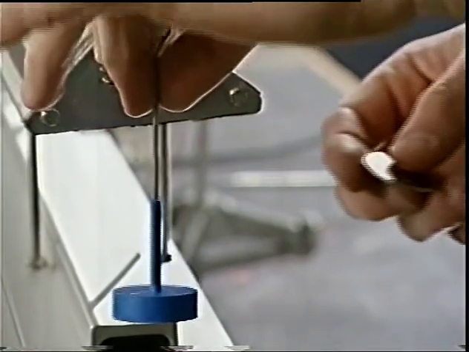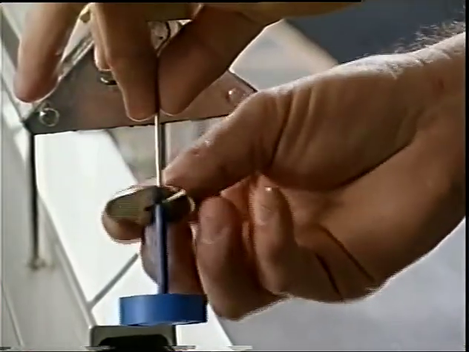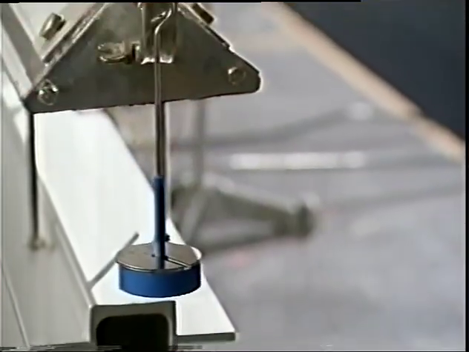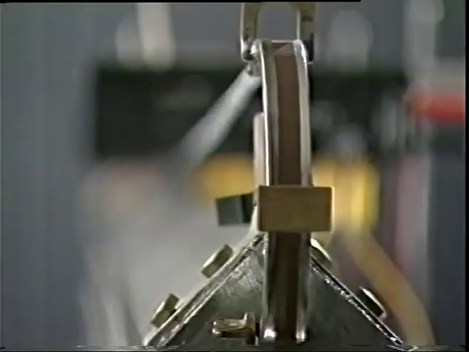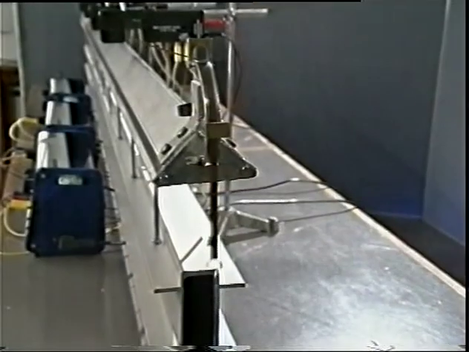To find out what happens when the vehicle is pulled with a greater force, another weight is added. This increases the pulling force. How will it affect acceleration?